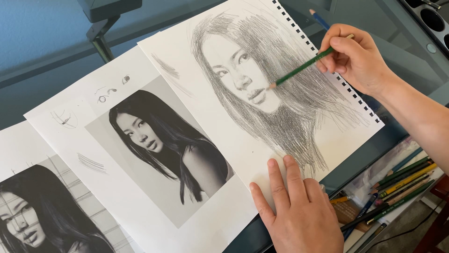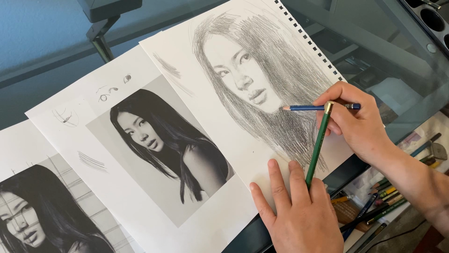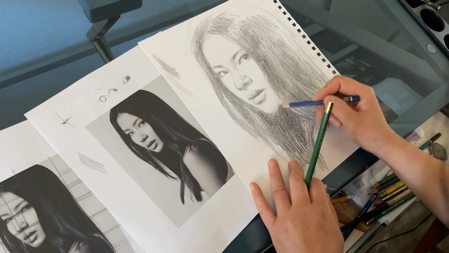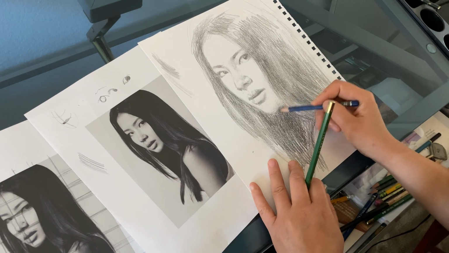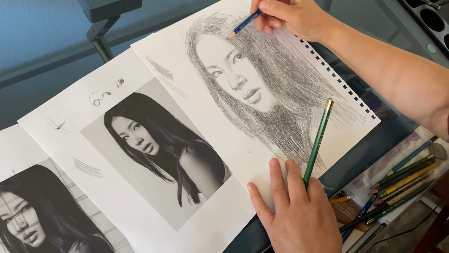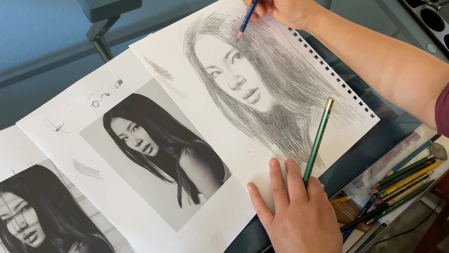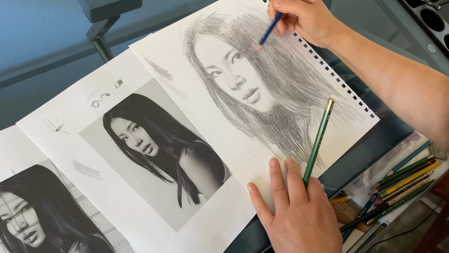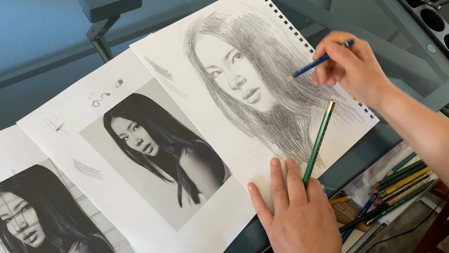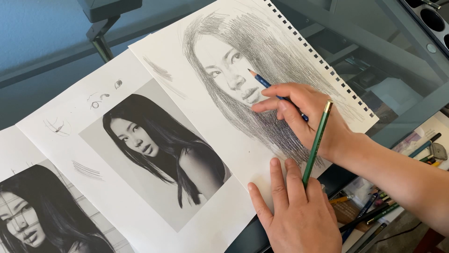A tiny bit of shading on the face. You can use a 2H or just a lighter pencil. Yeah, I think this is... I have to make more detail on the hair. That's about what I'd like you guys to do.